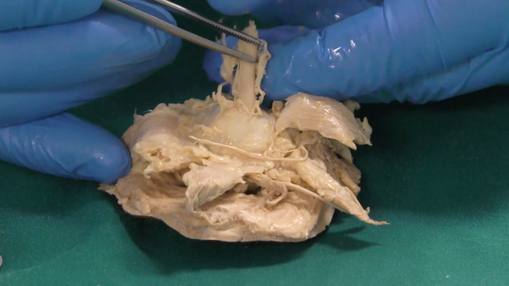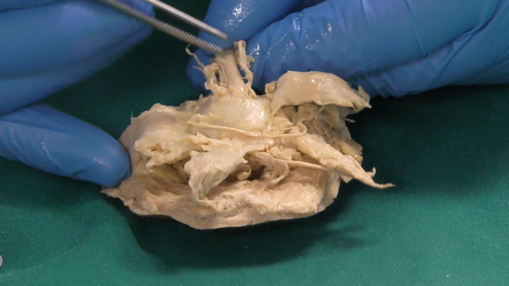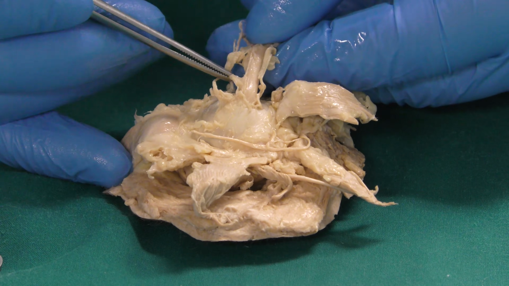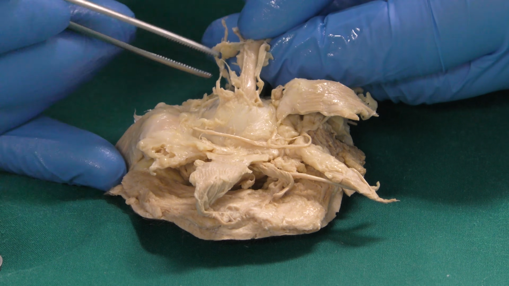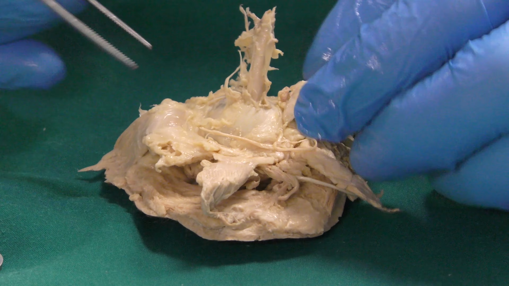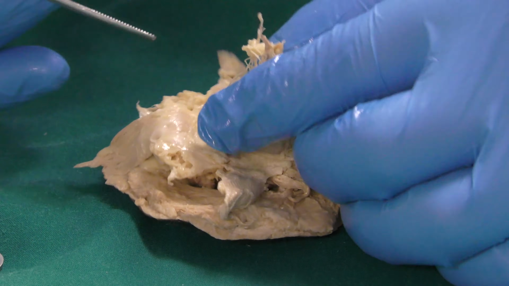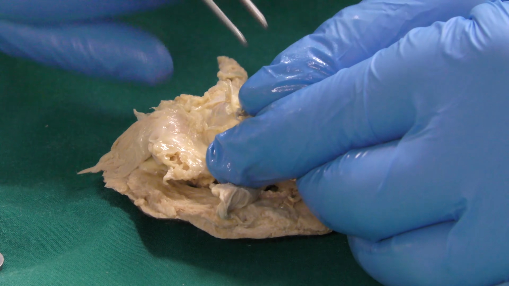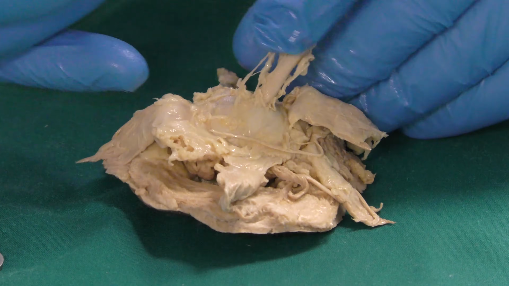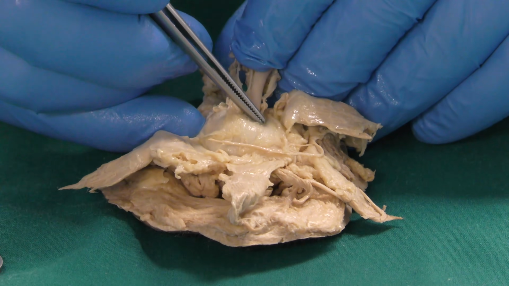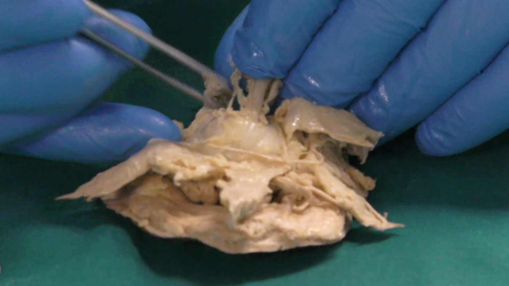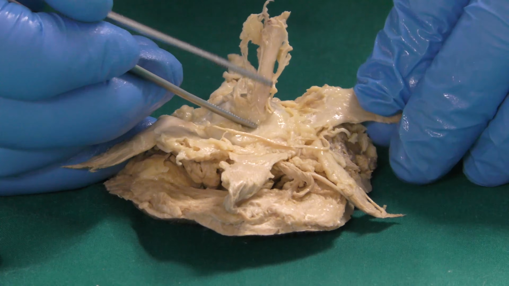And then if you look here, then you can see there's some structures just next to the nerve. Those are the branches of the oculomotor nerve supplying the different muscles. And if you look closely, then you can see there's small structures entering the eye there, and that is the posterior ciliary nerves and blood vessels.